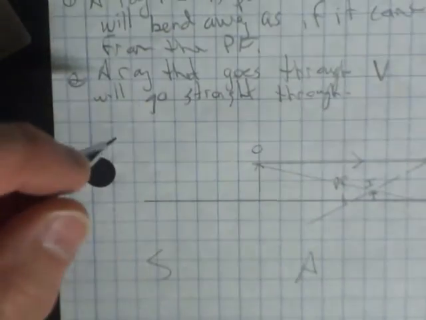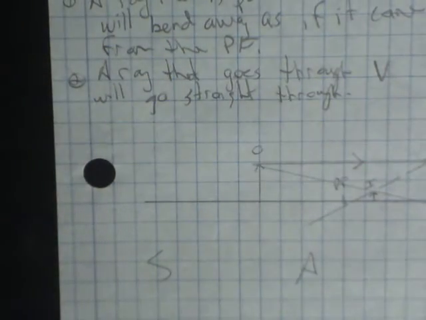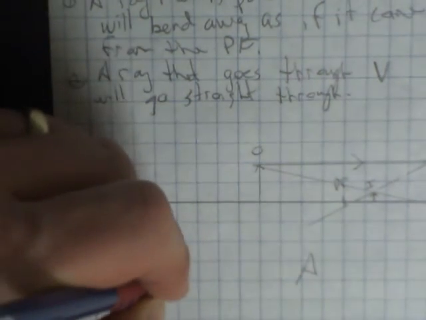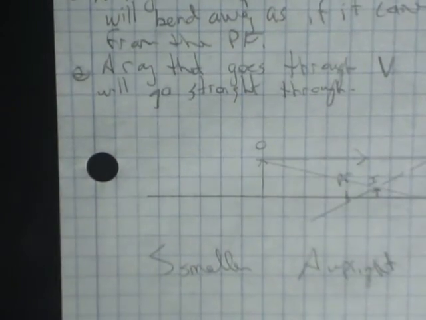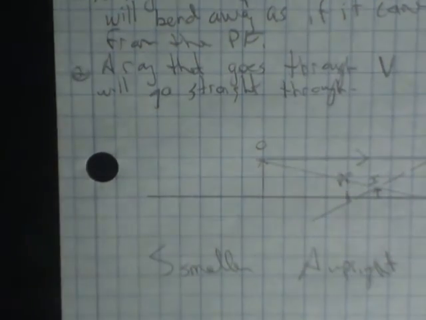And this is true for all diverging lenses. Doesn't matter the type, doesn't matter where I put the object. Size. Smaller. Attitude. Upright. Location. Between lens and PF. That's true. Between lens and PF. Does that always happen? It'll always happen. It never gets beyond the PF. It's always in that little space. Type. Virtual. All right. Okay? And I only have one example there because there only needs to be one example.